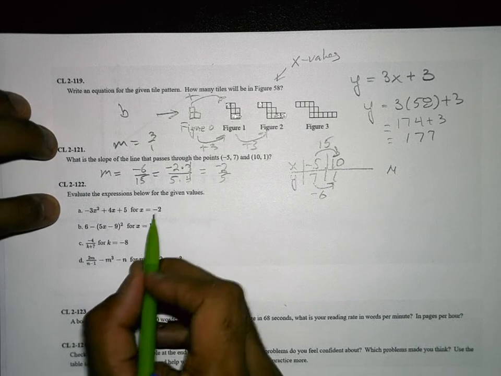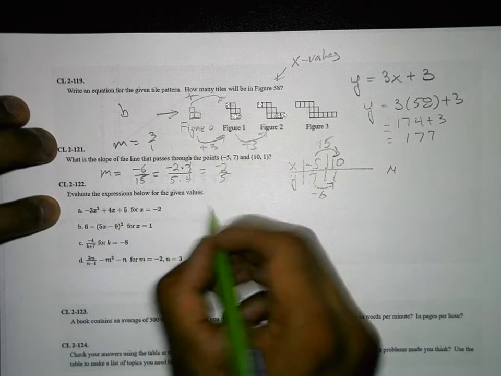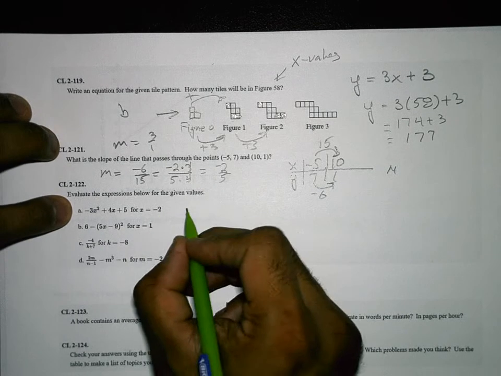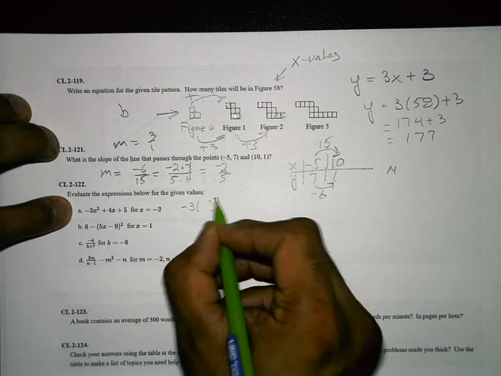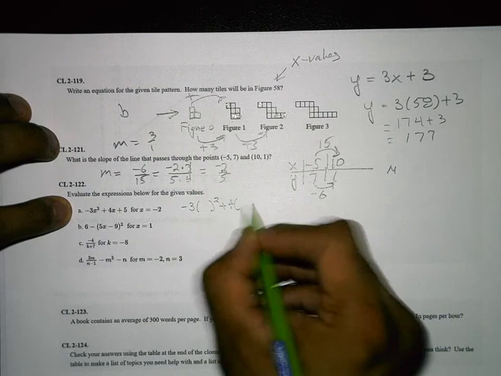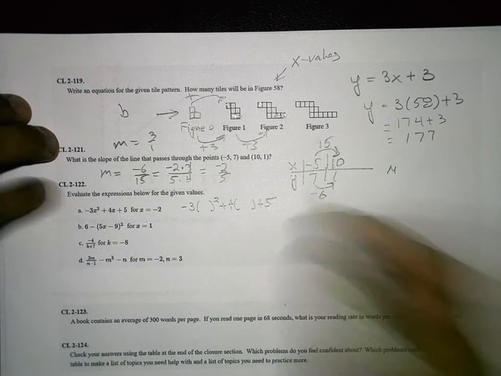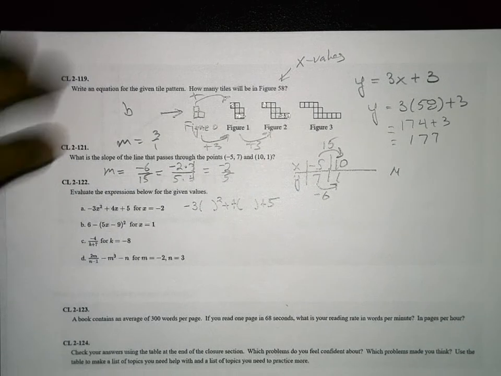So for the x, I'm going to put in a -2. So I'm going to kind of get this started here. I'm going to say, okay, -3. What I'm going to do is put parentheses in for everywhere that there's an x. Okay. So then I'm going to put a -2 into that spot.